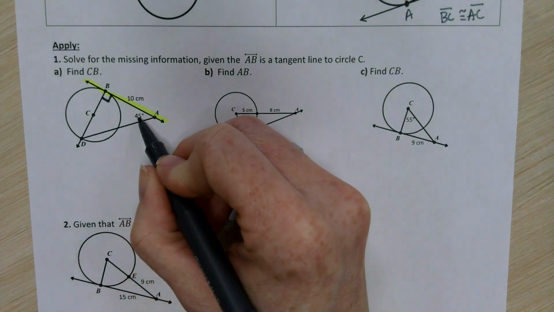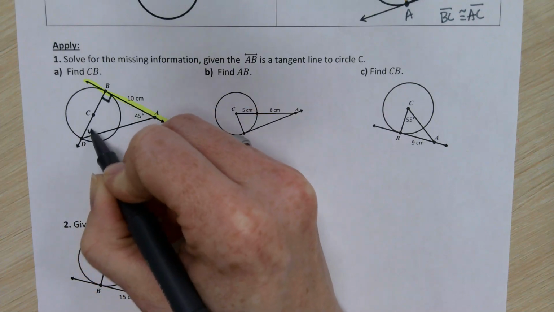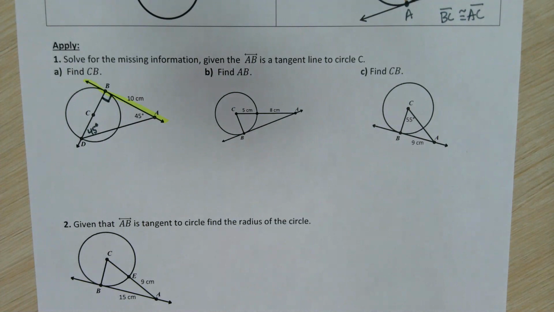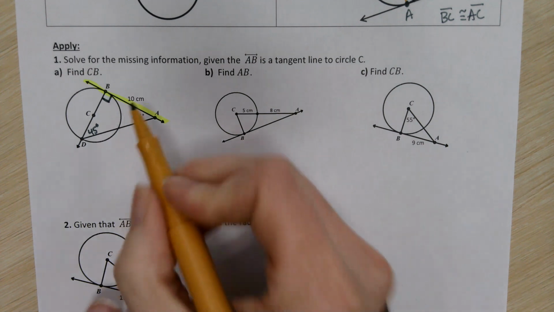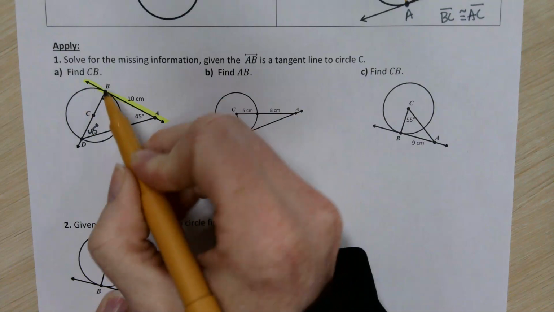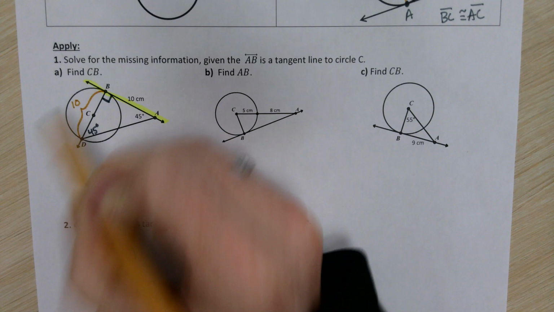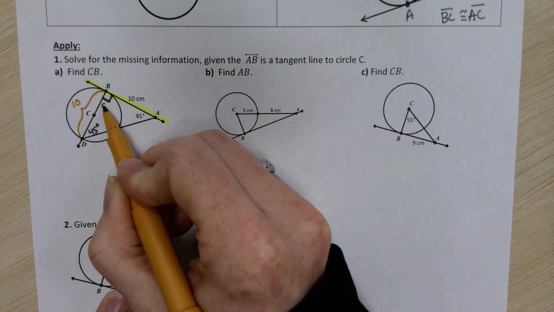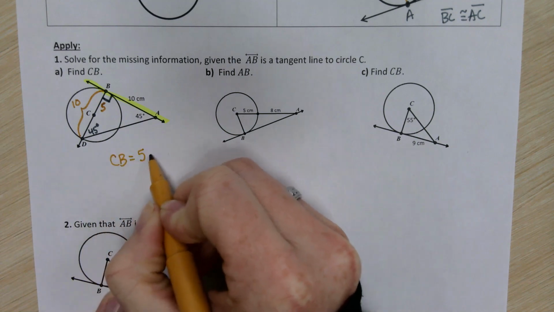We also have a 45-degree angle given. So if this angle is 90 and that angle is 45, that means the remaining angle in the triangle would also be 45. So this is going to give us an opportunity to use our special right triangle theorems. When we're working with our 45, 45, 90s, remember we have two legs that match across from the 45. So that means the whole diameter of this circle is 10. Looking for CB then, that would just be the radius. So we could divide that 10 by 2, and CB will turn out to be 5 centimeters.